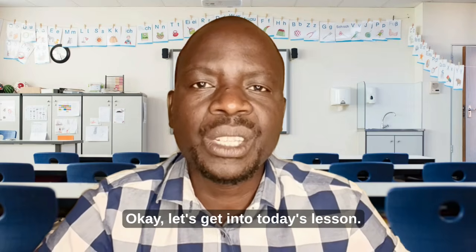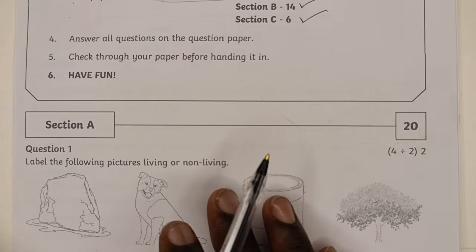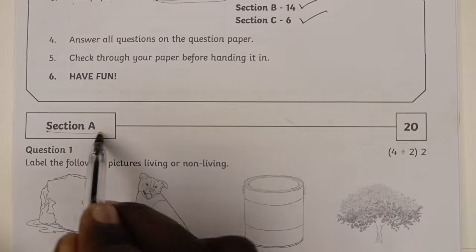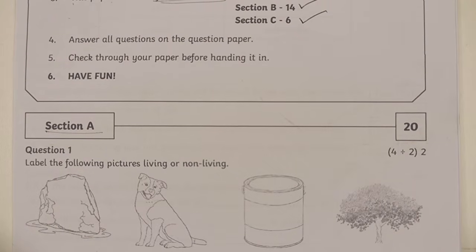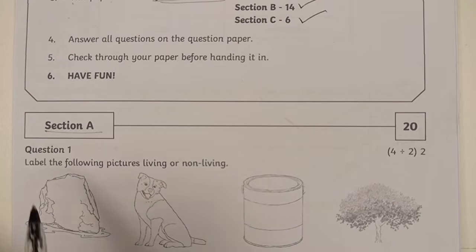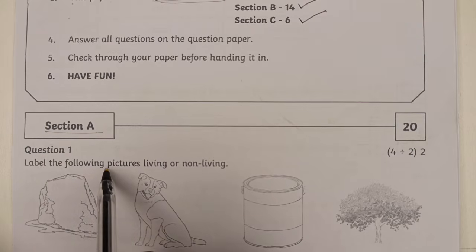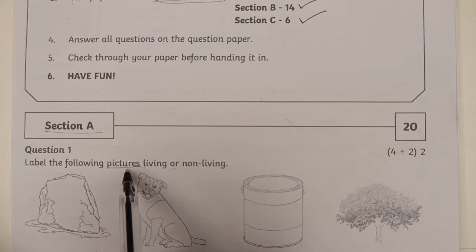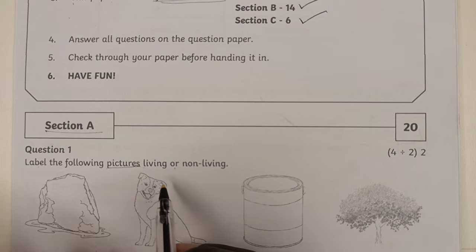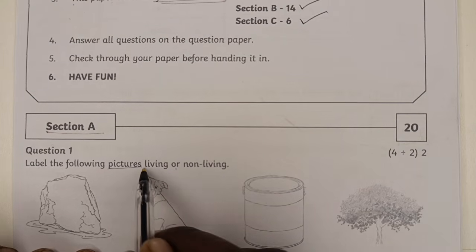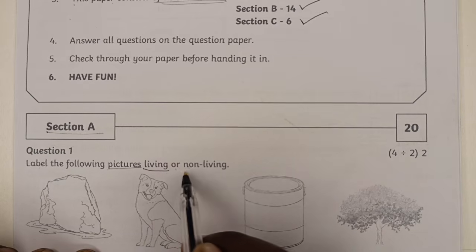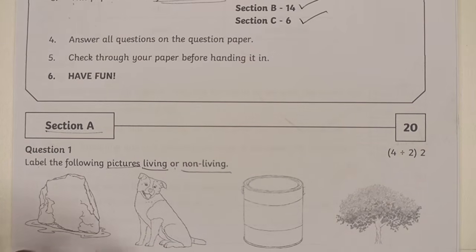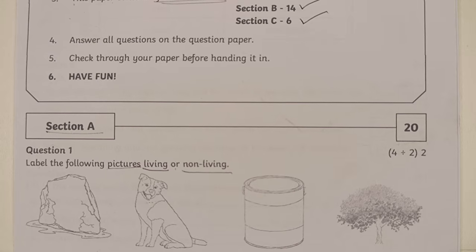Okay, let's get into today's lesson. So straight away we go to section A. Question 1 says, label the following pictures, living or non-living. So this means that you will say if this picture is a living or a non-living thing. So is it living or it does not live? So let's go to the pictures.